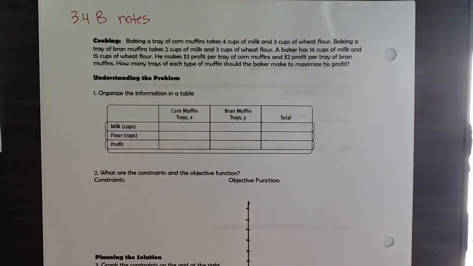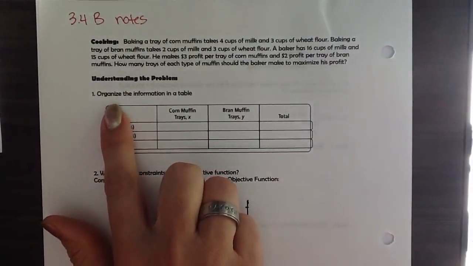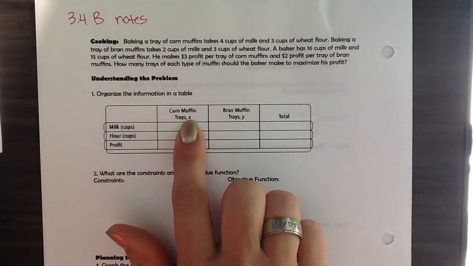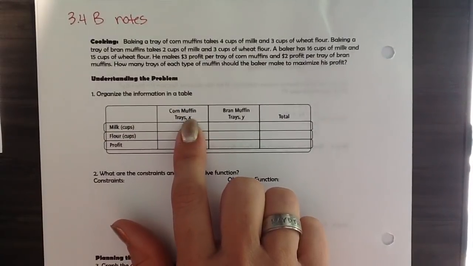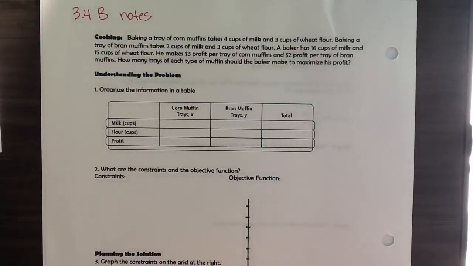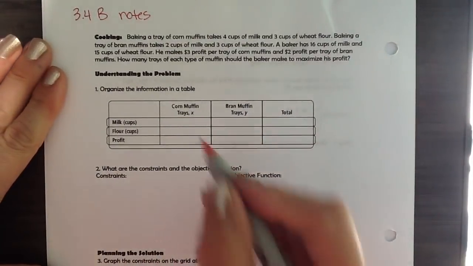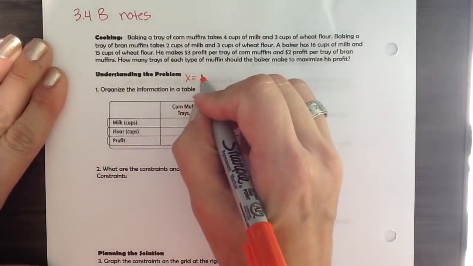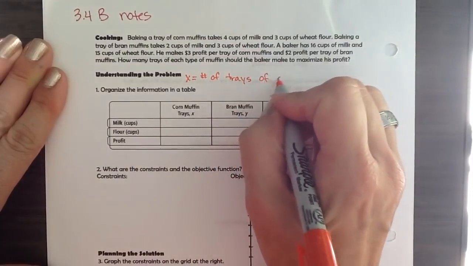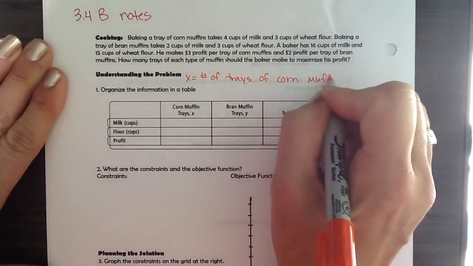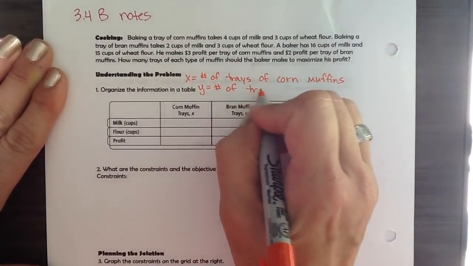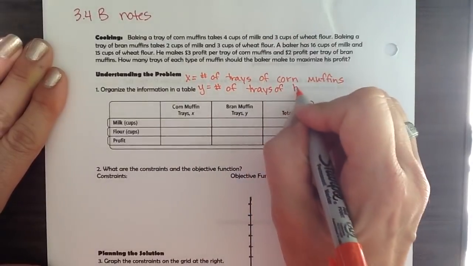So in reading through our information, we're going to organize that information in a table. Now they're already telling us in this problem that X is going to be the number of corn muffin trays that he makes and Y is going to be the number of bran muffin trays that he makes. So I'm going to go ahead and write that down because normally that's not going to be given. So I'll write X equals number of trays of corn muffins, Y equals number of trays of bran muffins.